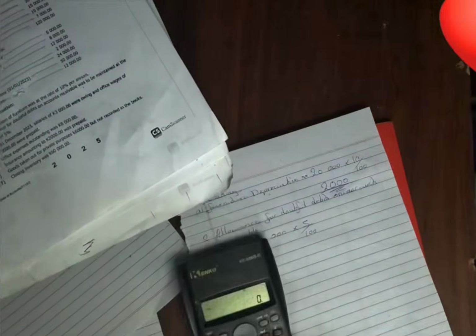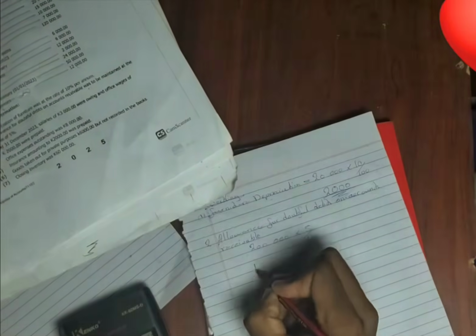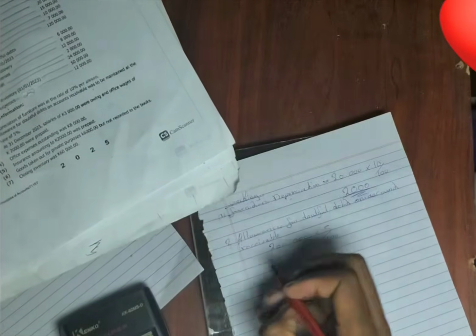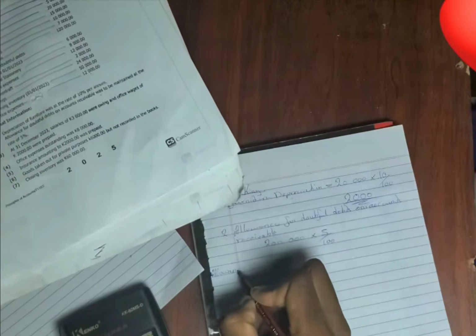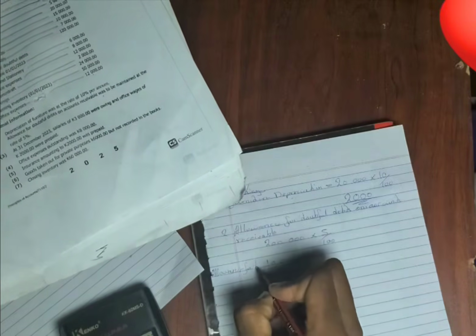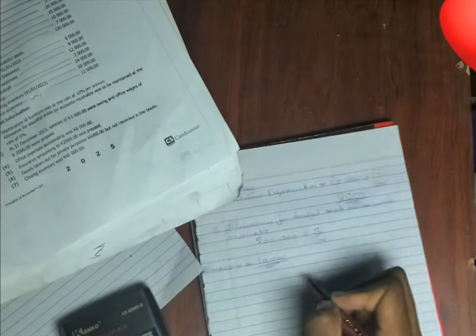That's going to be our allowance for doubtful debts. So 200,000 multiplied by 5 divided by 100, which should simply give us 10,000. And this is going to be our allowance for doubtful debts. Don't have space here.